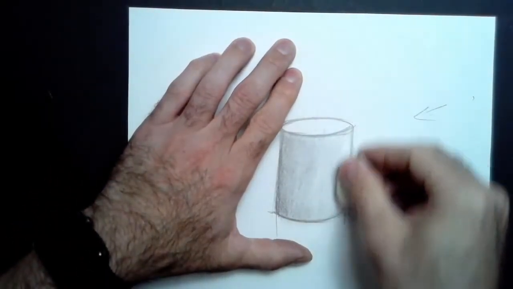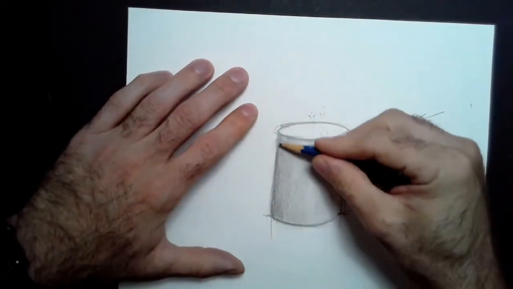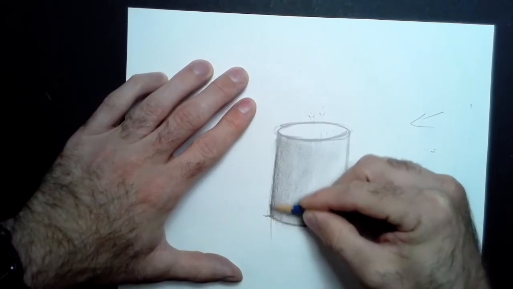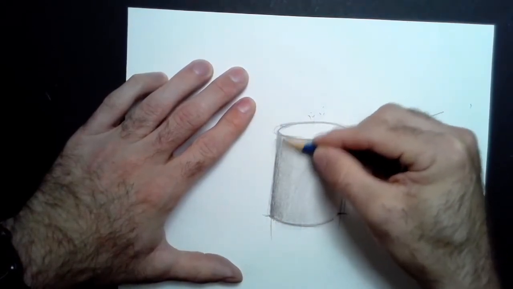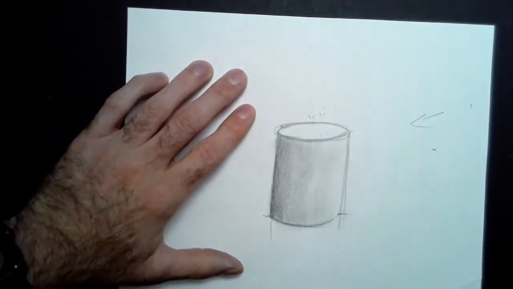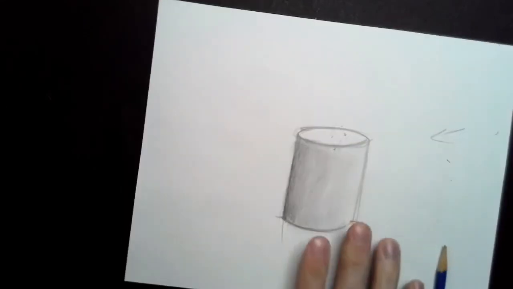So if you want some really nice blending, there's other papers you can get that are designed to hold the material better, with more of a medium tooth and a composition of the actual paper that's designed for accepting charcoal. This is a printer paper. It's meant for ink, but it's good for drawing as well.